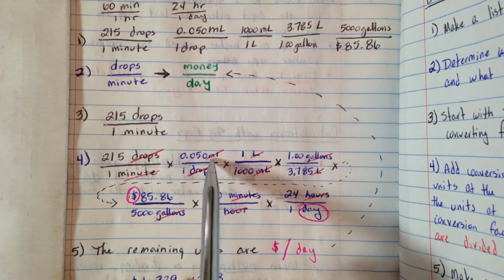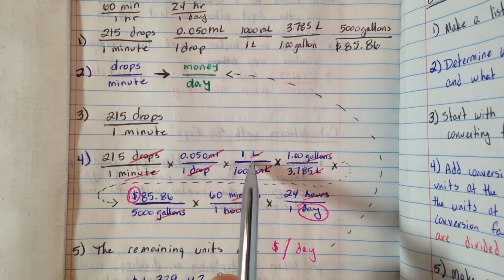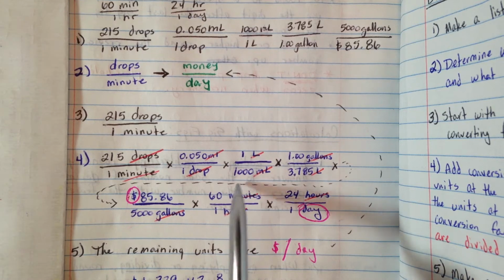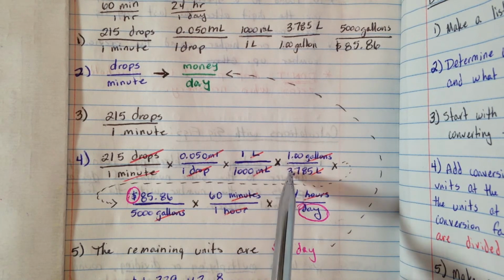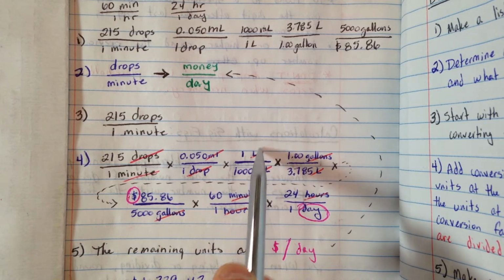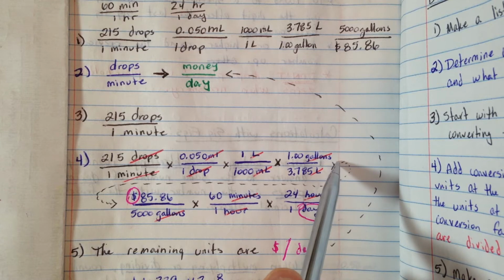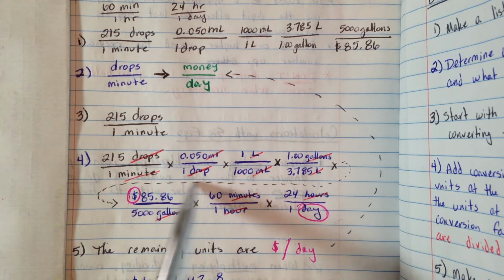Now we have milliliters on top, so we'll insert our conversion factor with milliliters. That's 1,000 milliliters to 1 liter, again canceling milliliters. Then our conversion factor with liters, 3.785 liters is equal to 1.00 gallons, again canceling out liters this time. This problem should continue on the same line, but I ran out of space, so I'm just going to come all the way down here.